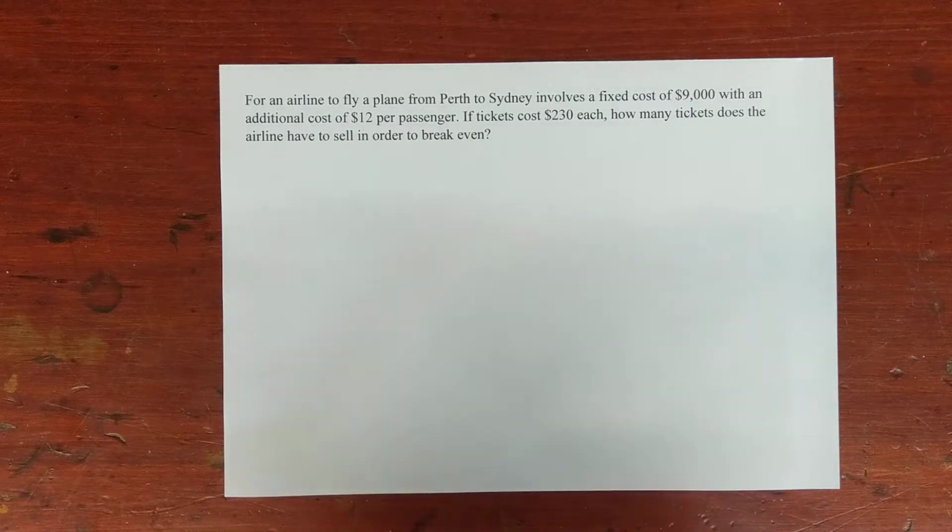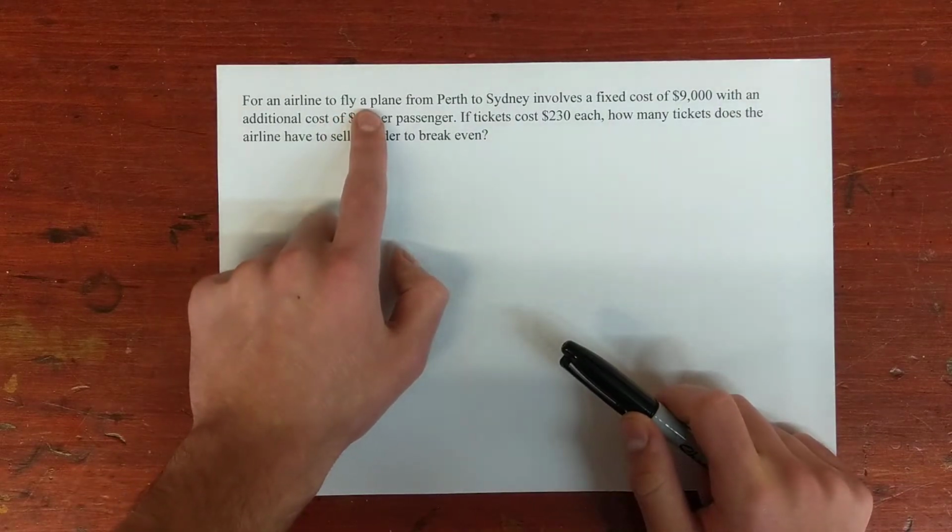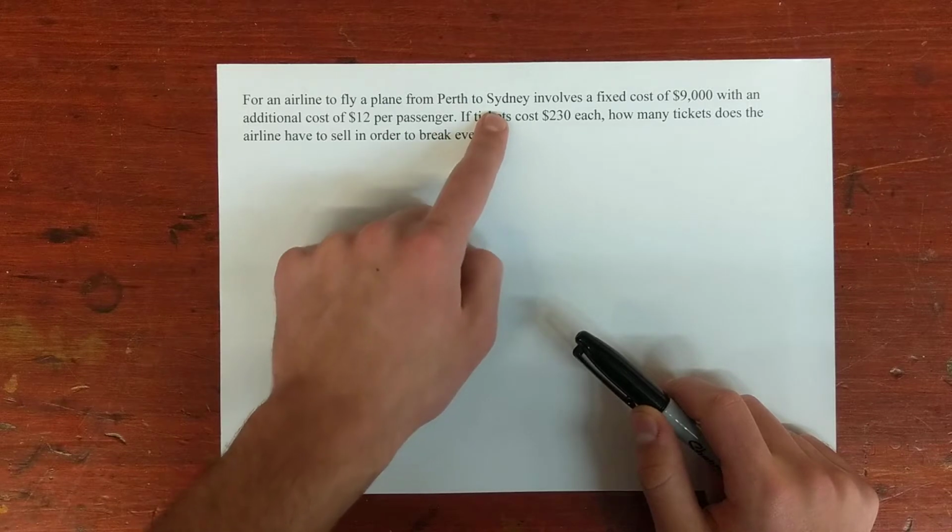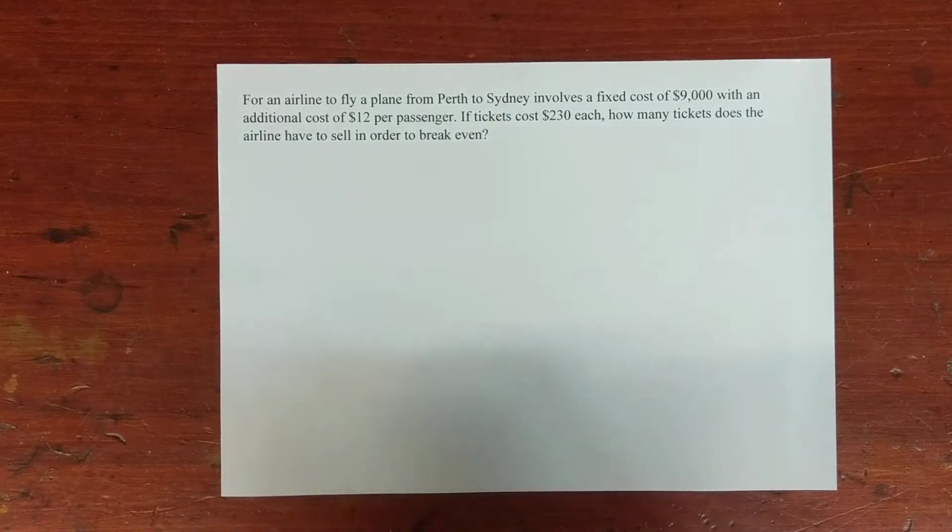Let's read it. For an airline to fly a plane from Perth to Sydney involves a fixed cost of $9,000 with an additional cost of $12 per passenger. If the tickets cost $230 each, how many tickets does the airline have to sell in order to break even?